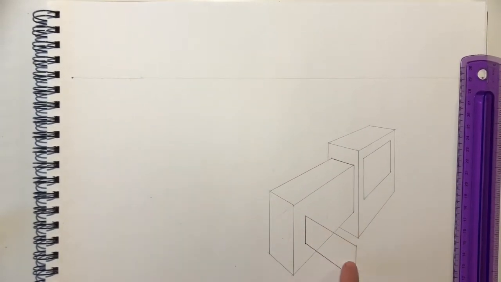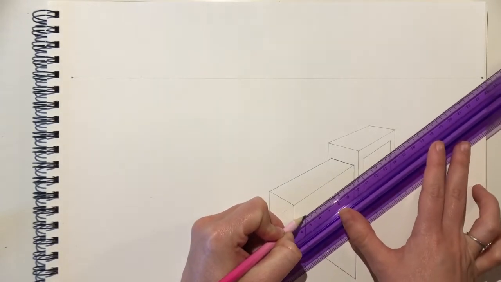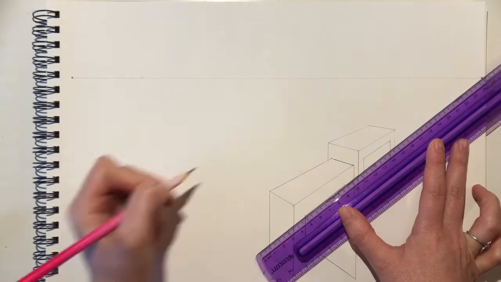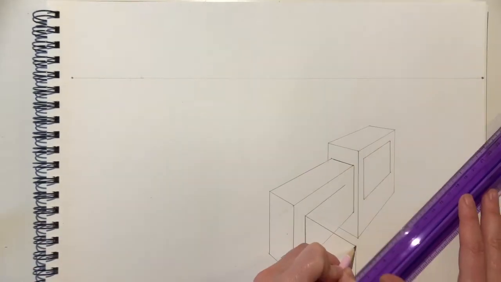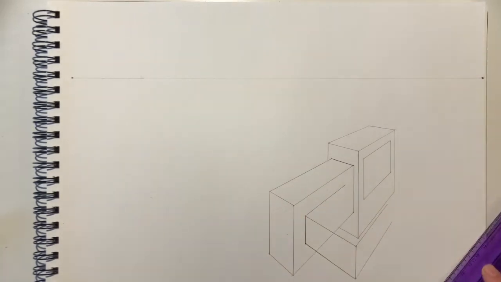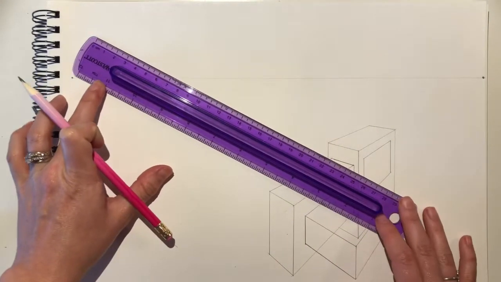Now I have the left side of a new cube, so now I'm going to finish that cube out and make the top and the right hand side. I'm going to take my corners to the right vanishing point. So now I have the top and the right side started.